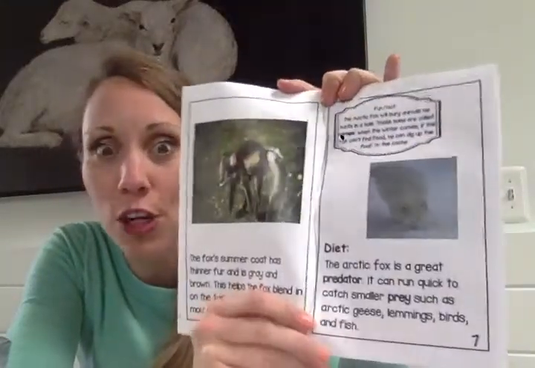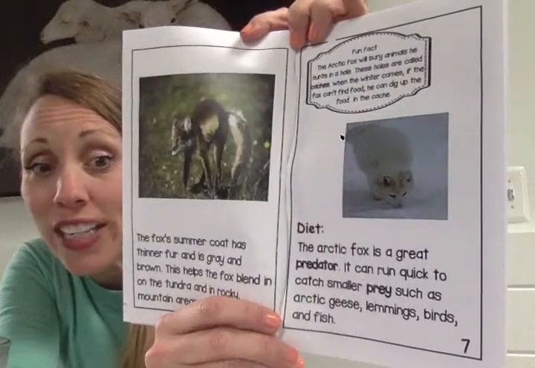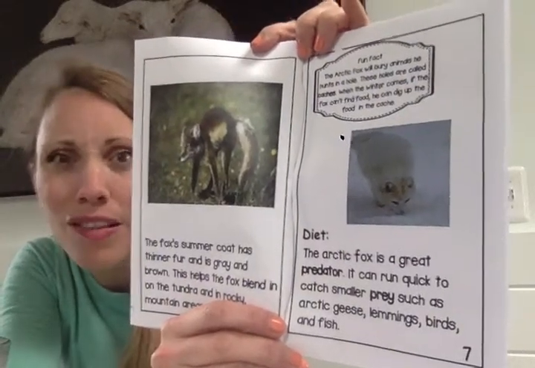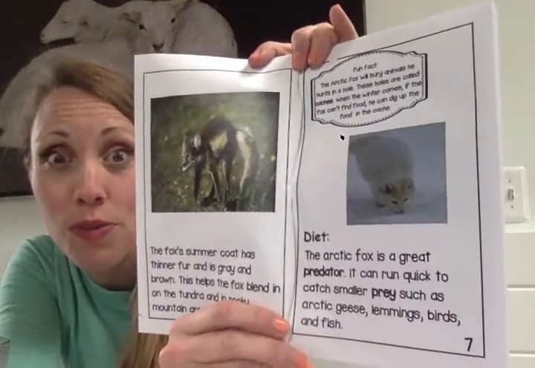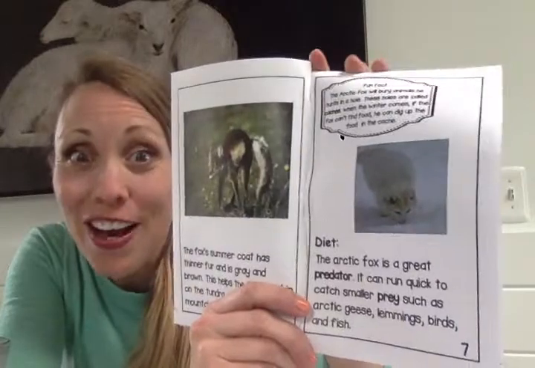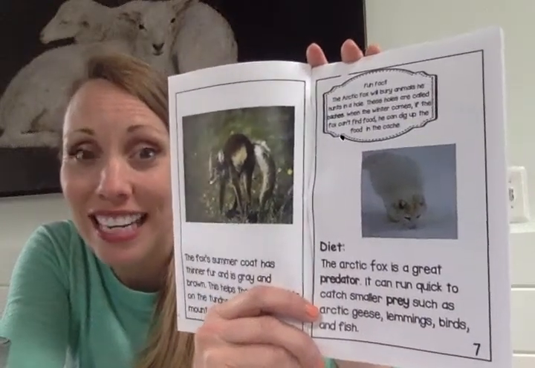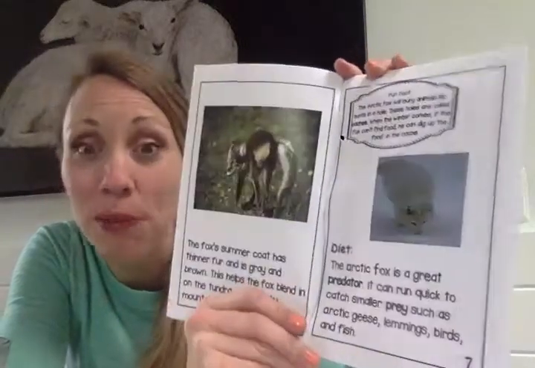The Arctic fox is a great predator. It can run quick and catch smaller prey, such as Arctic geese and lemmings. Those are like little gerbils, guys. They're like little Arctic gerbils. And I'm going to send you a really cool video of an Arctic fox hunting lemmings and how they do it. It's incredible. It also hunts birds and fish.